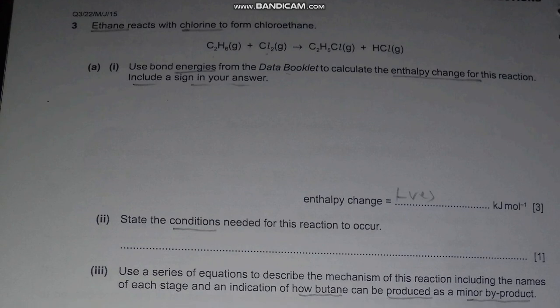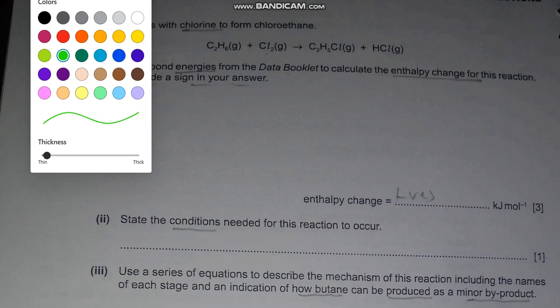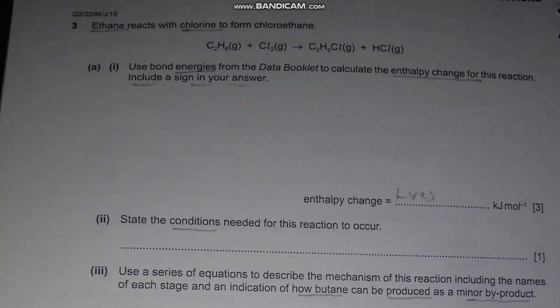So the next, question 3, is: ethane reacts with chlorine to form chloroethane. Use bond energies from the data booklet to calculate the enthalpy change for this reaction. Include the sign in your answer. So this is quite easy.